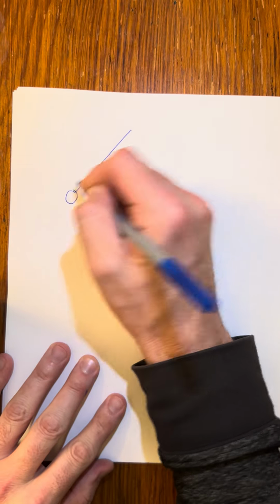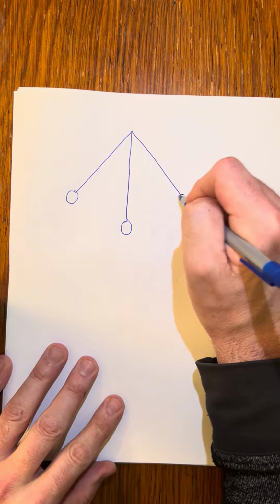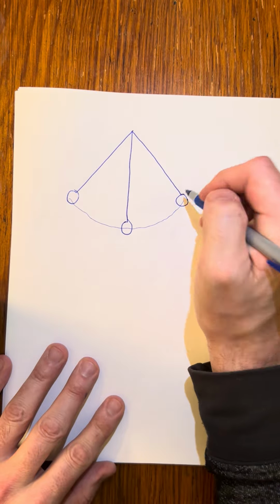Okay. So let's look at a similar example, the pendulum. Okay, so here's a pendulum, and that pendulum is going back and forth between these 2 points.